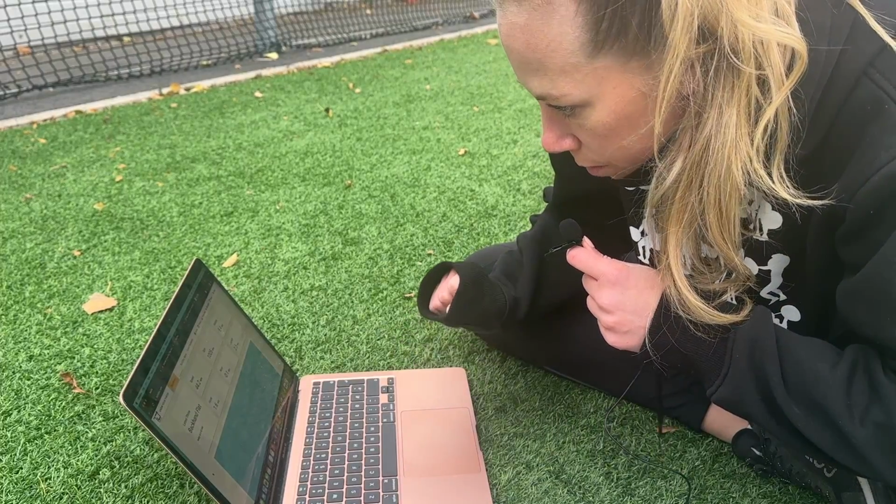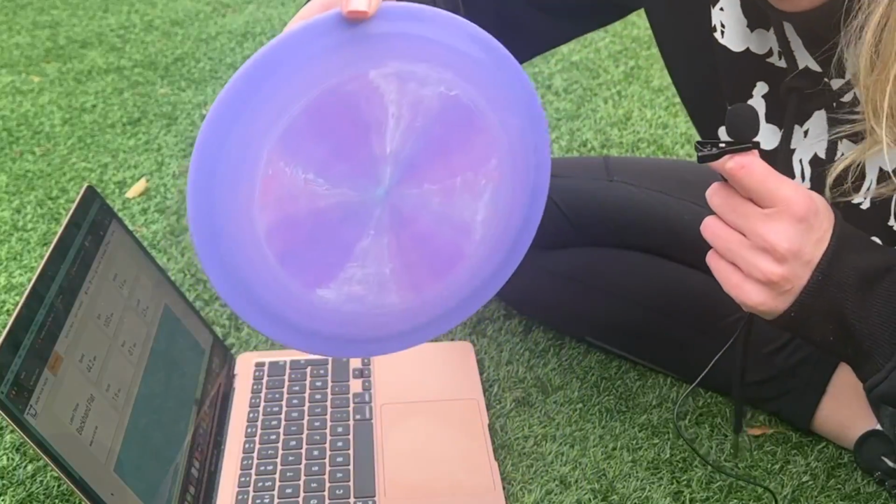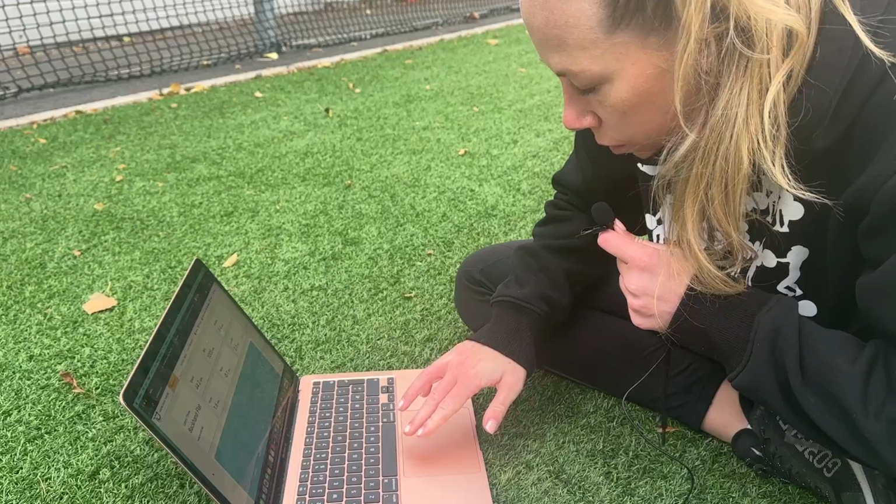I had some throws with my TechDisc. Pew pew. I really suck.